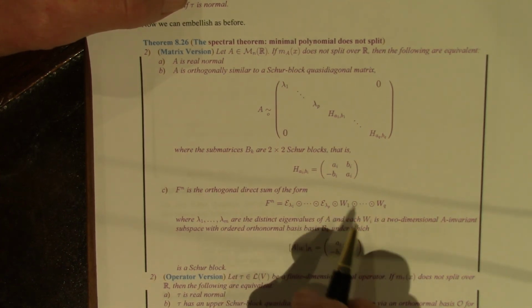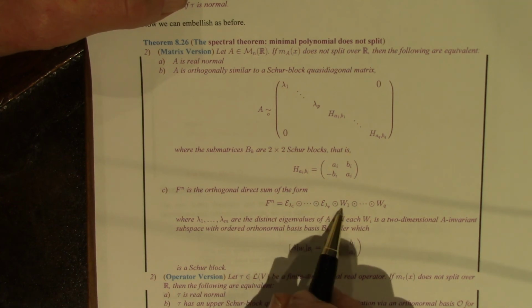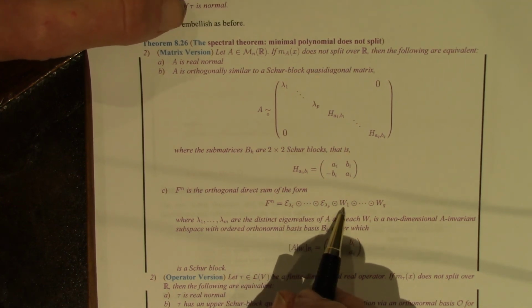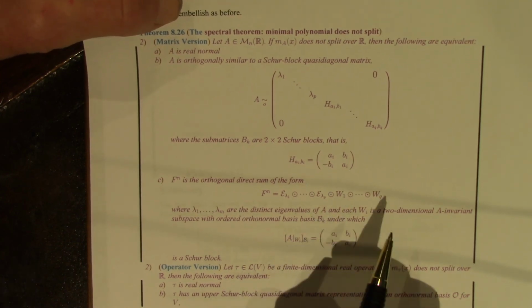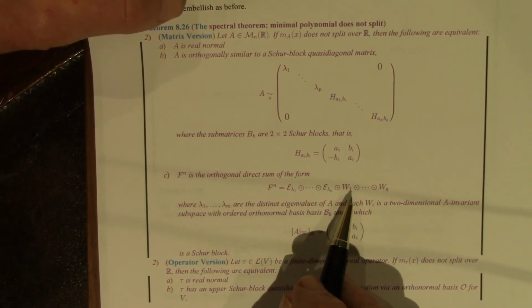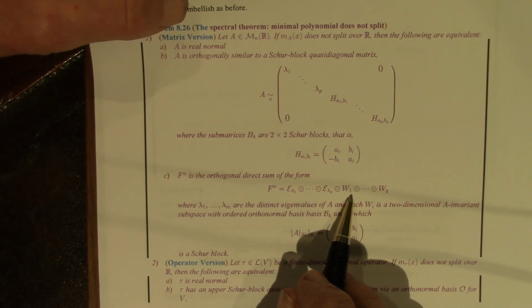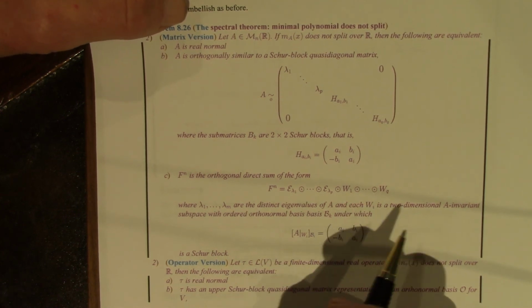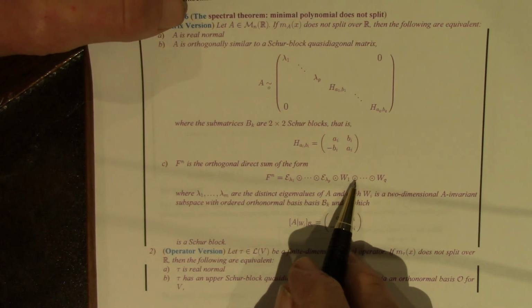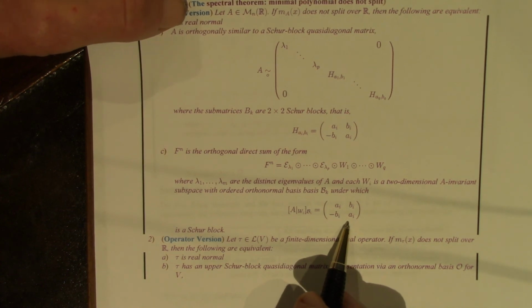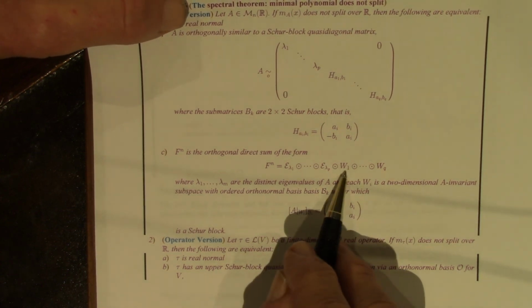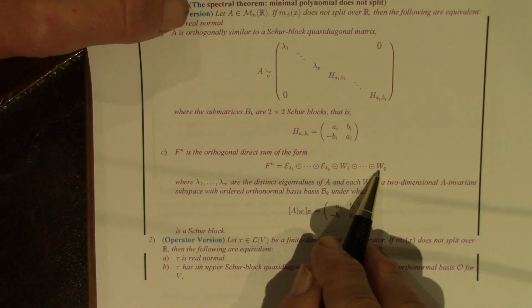But now we must content ourselves with at least one two-dimensional A-invariant subspace, so submodules in the language of operator modules, with an ordered orthonormal basis that gives this representation for the matrix restricted to these subspaces.